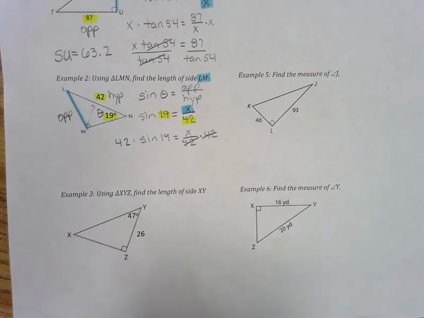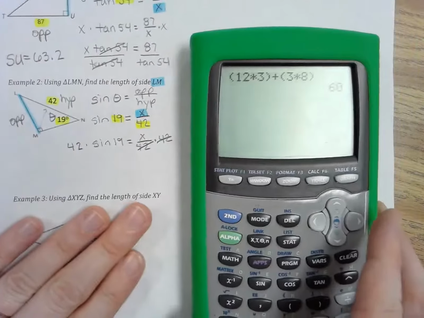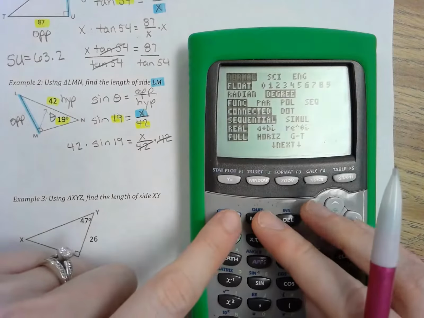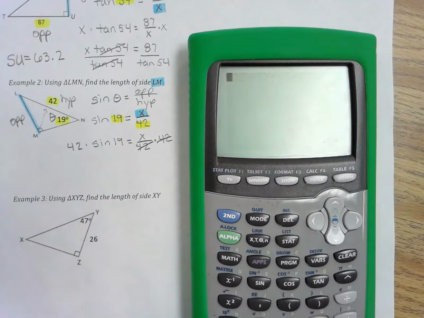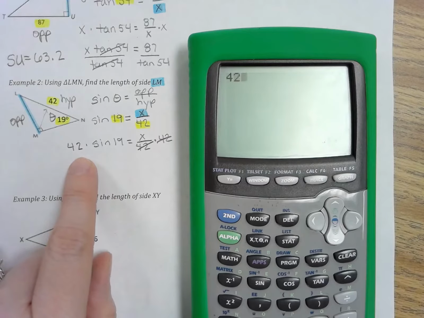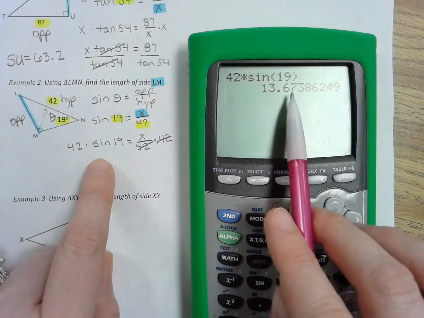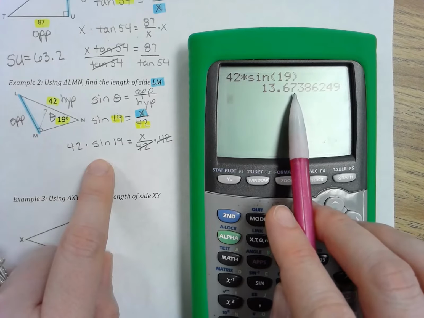So when we have our calculator, we've already changed it to degree mode. You can go back and check and make sure if you want to feel comfortable, but it does stay in that mode. So 42 times sine of 19, and that gives us 13.67. When we're rounding, there's the tenths place.